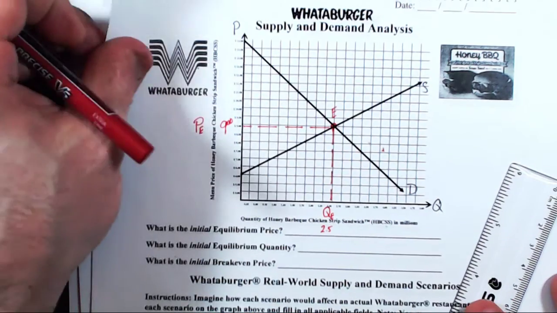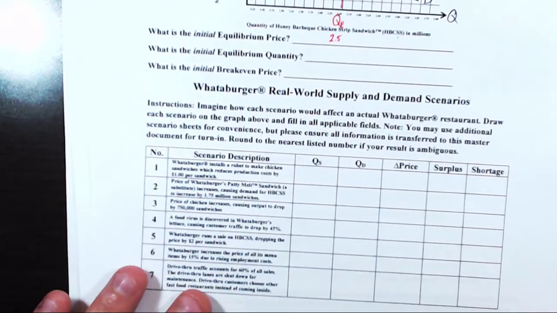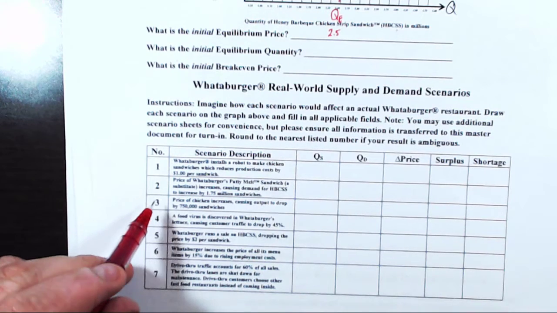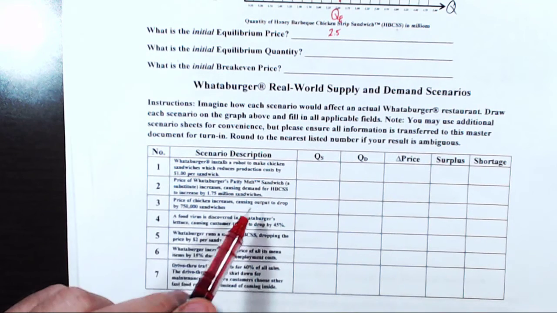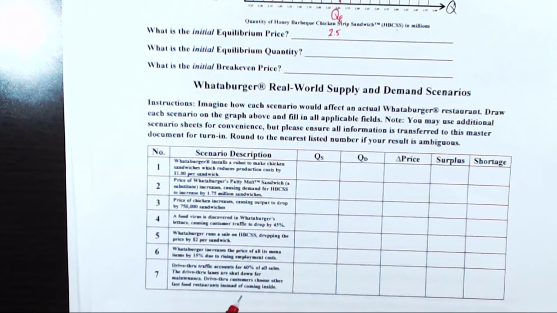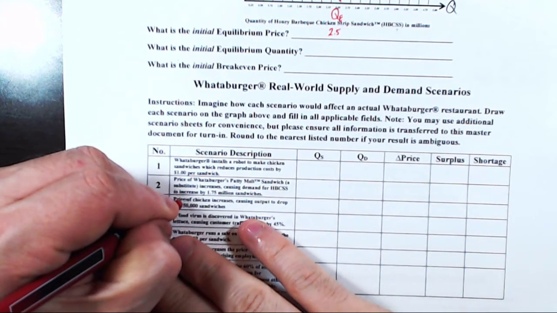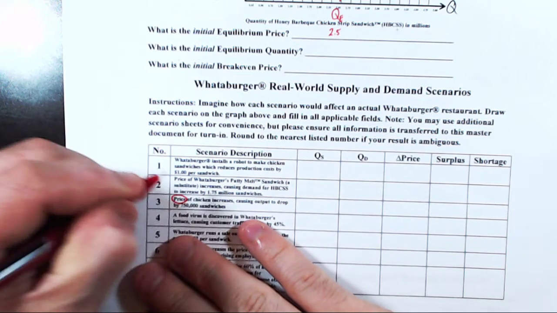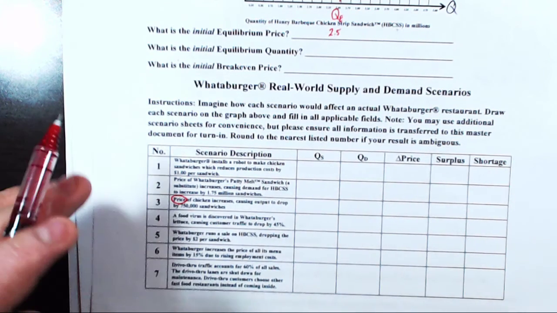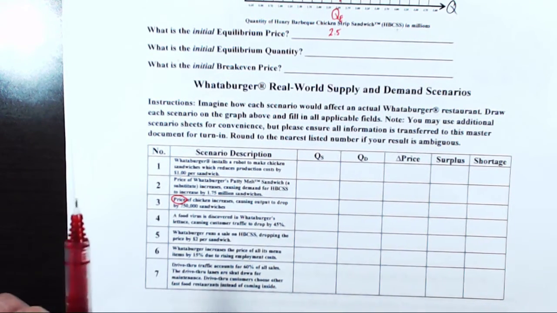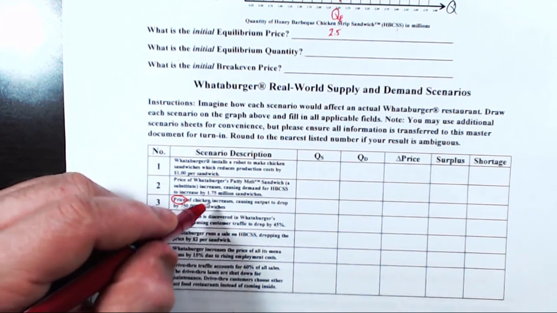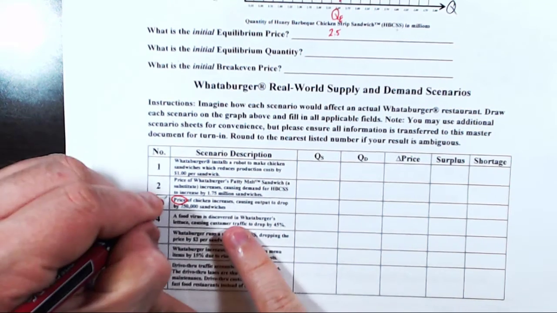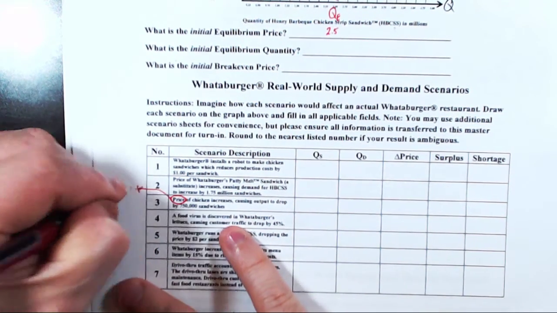Now let's see what scenario 3 asks us to do. Okay, it says here in scenario 3, the price of chicken increases, causing output to drop by 750,000 sandwiches. Oh boy. So what's going on here? See, again, I'm using this word price. But am I talking about the price of the menu item honey barbecue chicken strip sandwich? No. I'm talking about the price of the chicken that you use to make the sandwich. So in this case, when I say price, what I'm really saying is cost.